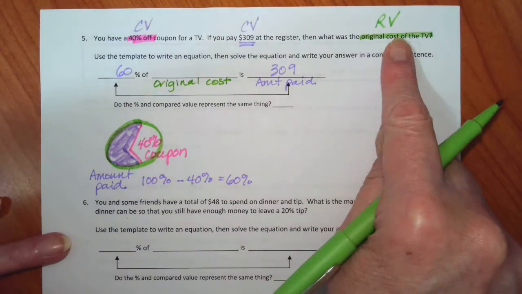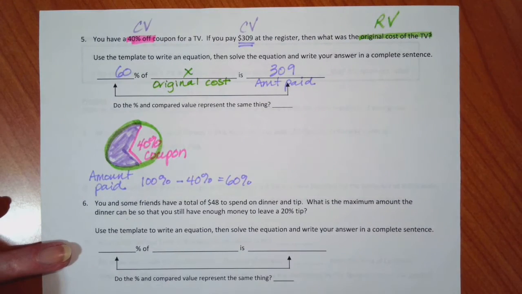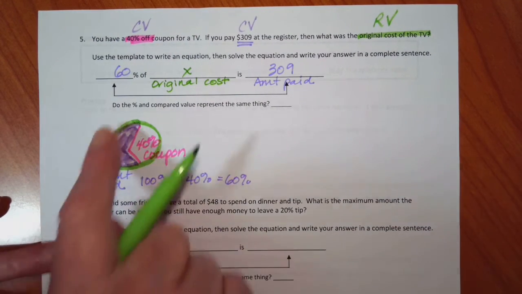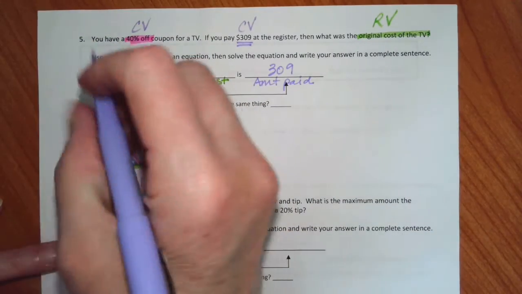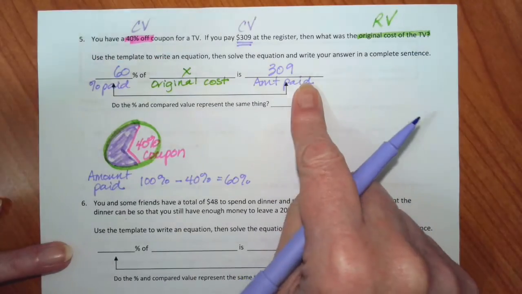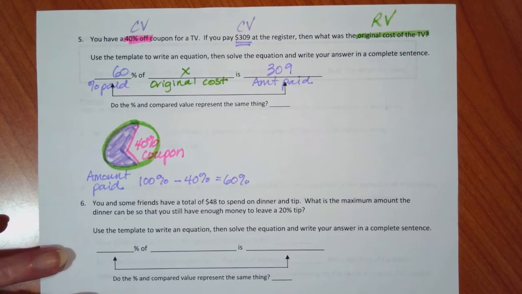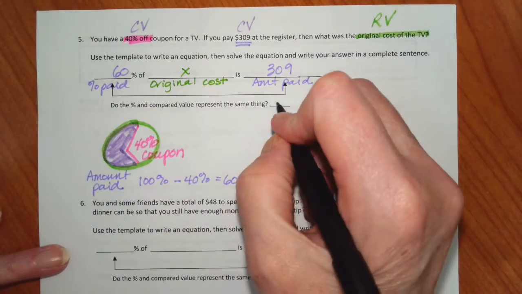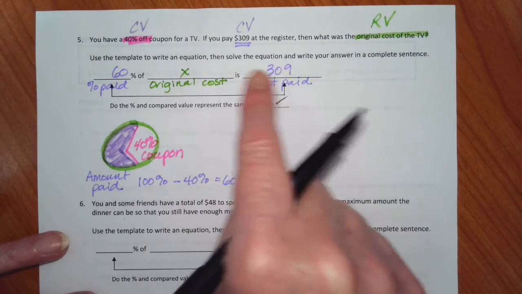And again, my reference value, I don't know that. And once again, make sure that these two represent the same thing. This is the percent paid, and that percent as a dollar amount. Okay, good to know. So yes, they do equal the same thing. So I know 60% of x is 309.